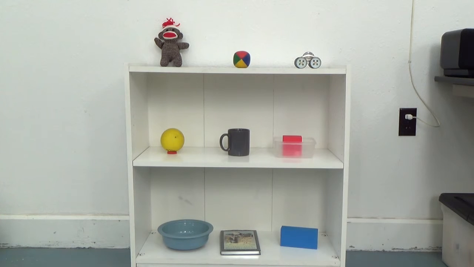You might tell your child, take the juggle ball off the top shelf and place it on the bottom shelf. So your child would walk up to the set of shelves and do that. You can see if they really understand what you're saying and can follow your request or command, however you want to put it. Here's another one. Place the yellow ball inside the bowl.